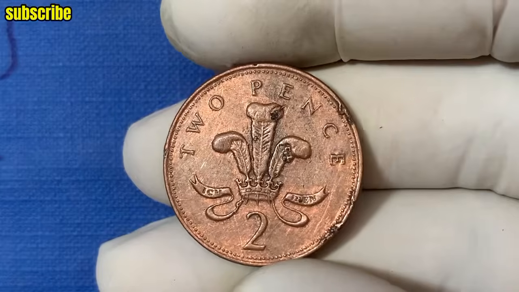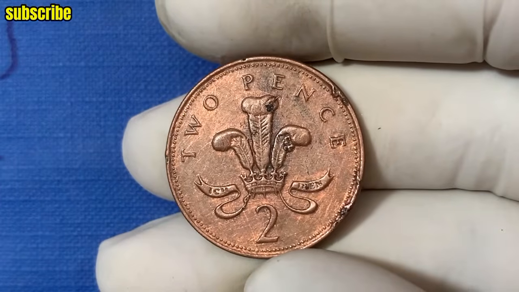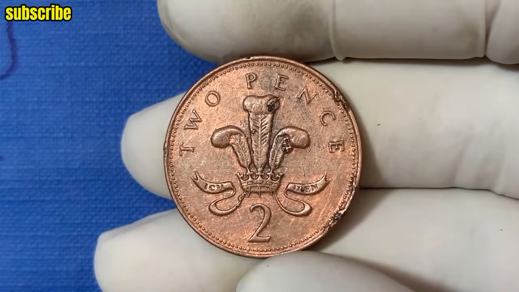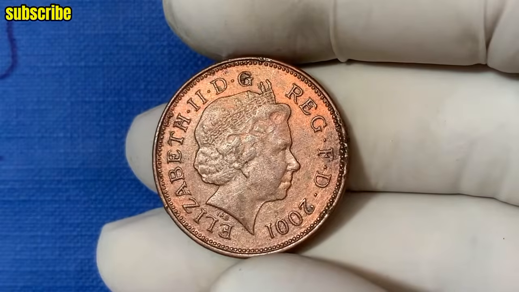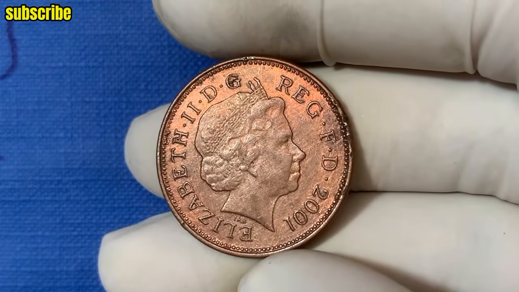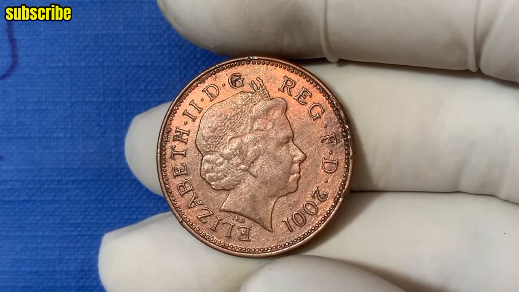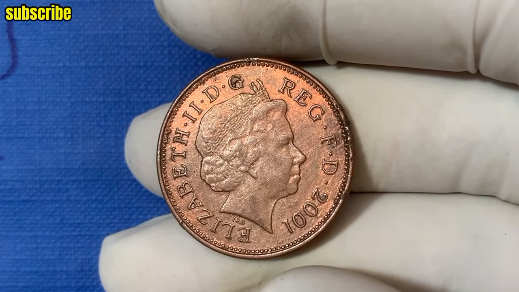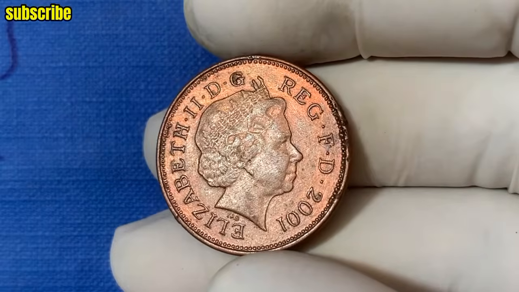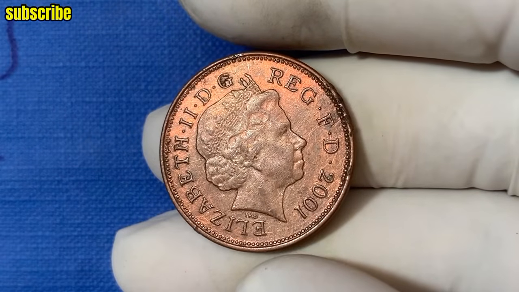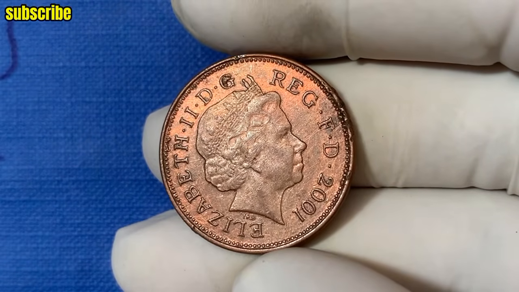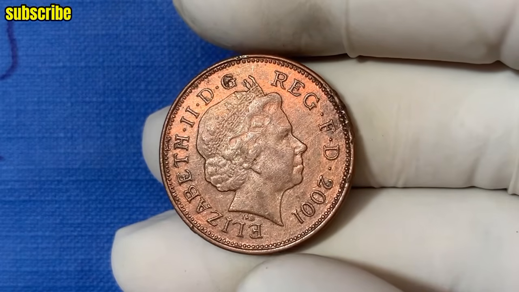So, what should you look for in your own change or collection? If you happen to find a 2001 2 pence coin that looks untouched by time, crisp edges, shiny surface, no scratches or blemishes, you could be holding on to more than just a humble coin. Especially if it's been preserved in a set, or stored away from air and handling, it's worth taking a closer look. And now, here's the moment you've all been waiting for.